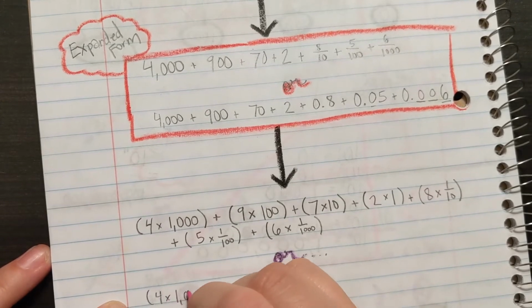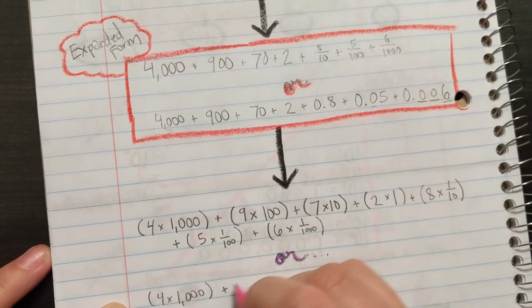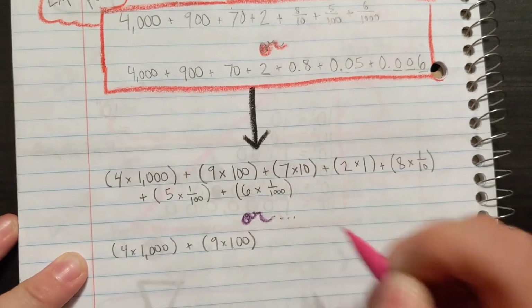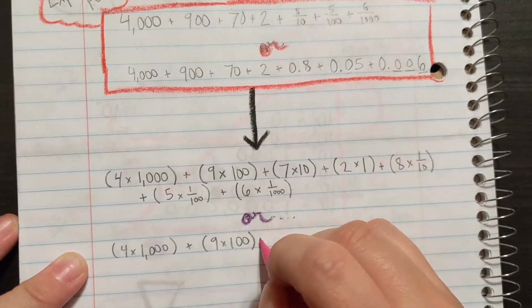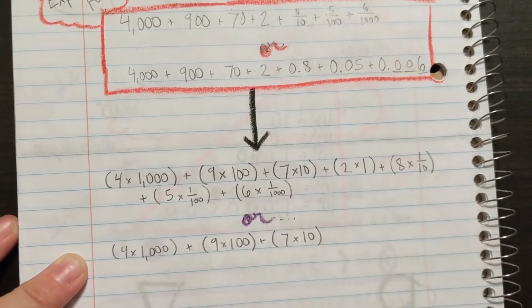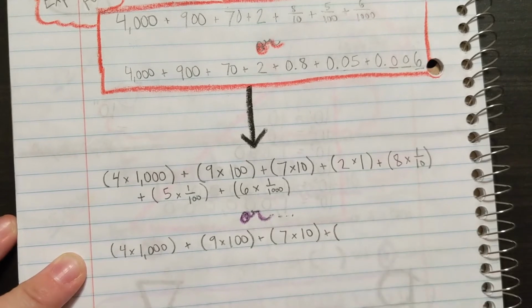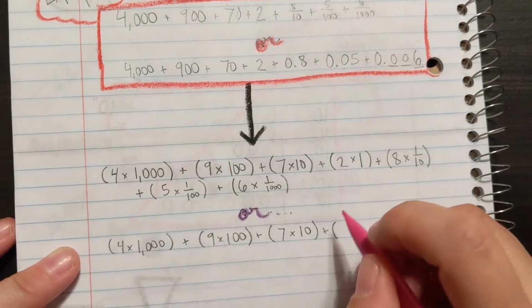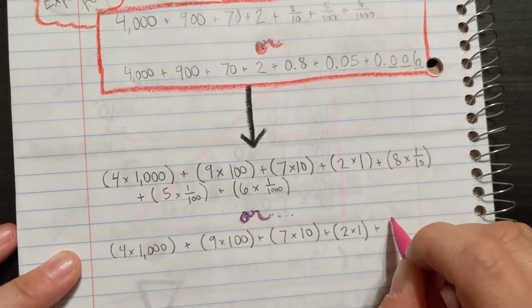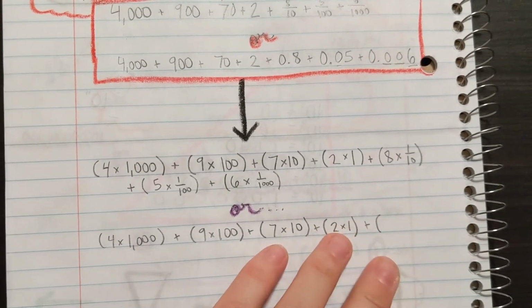4 times 1,000. Notice that I'm putting parentheses. You should be doing that as well. Plus 9 times 100. Plus 7 times 10. Plus 2 times 1. And now I'm into the pieces. But this time, remember, I want you to try doing decimals, not fractions.